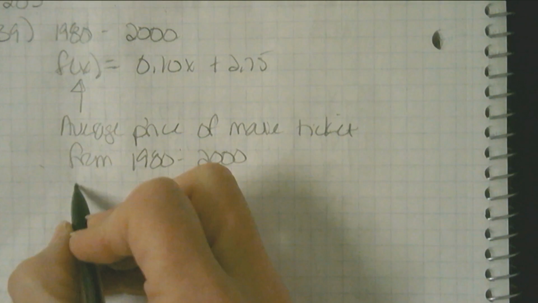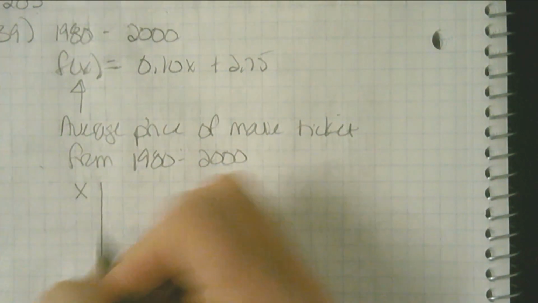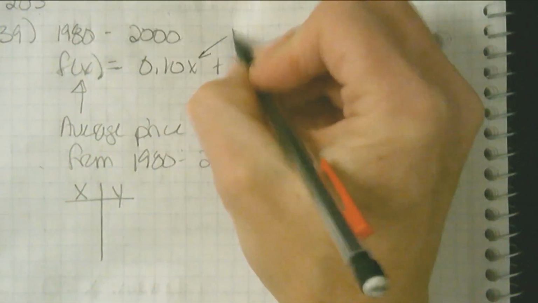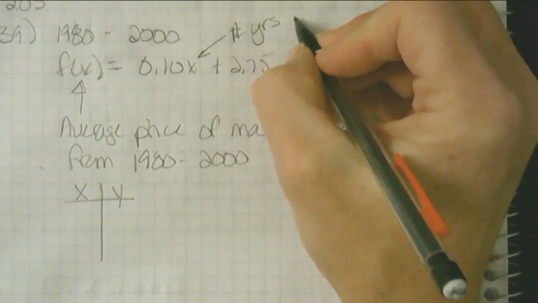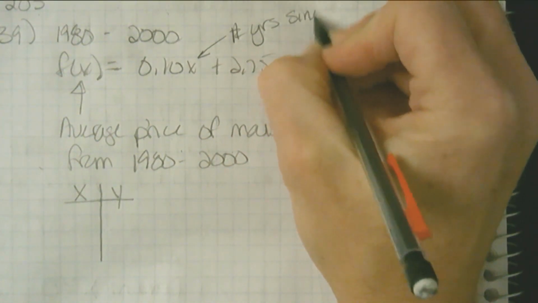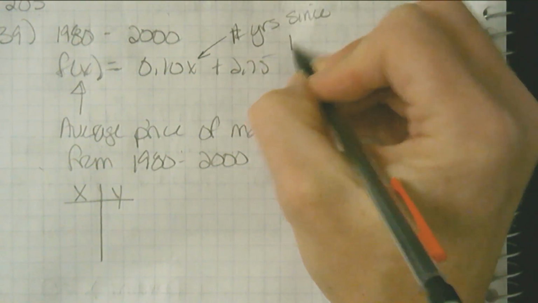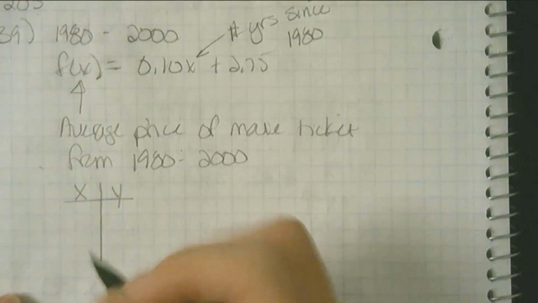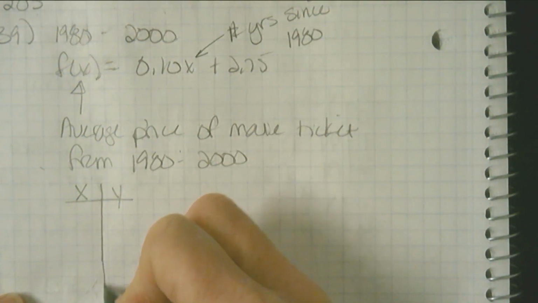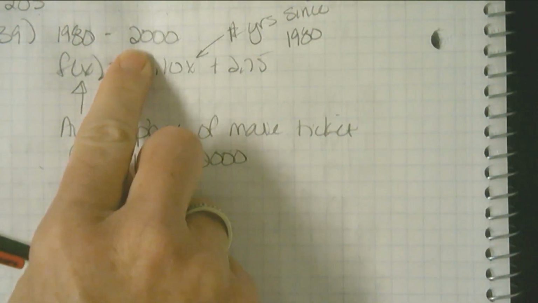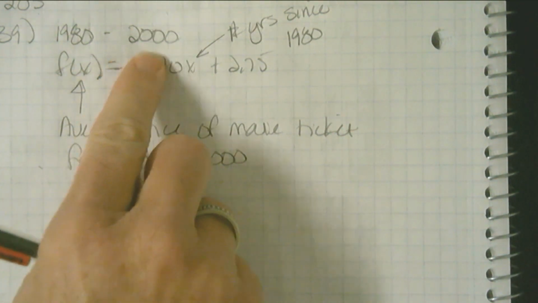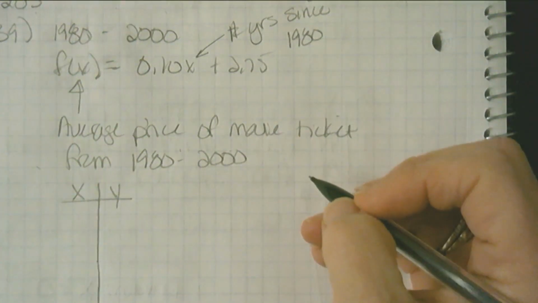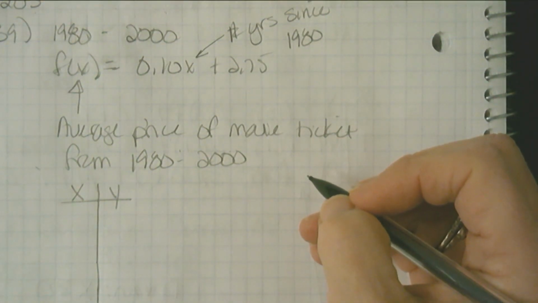So when I do this, my x is my number of years since 1980, but it only goes up to 2000. All right, so what I'm going to need to do is, because I have an end date, I definitely have to use that as one of my numbers. So be very crafty about what numbers you're using.